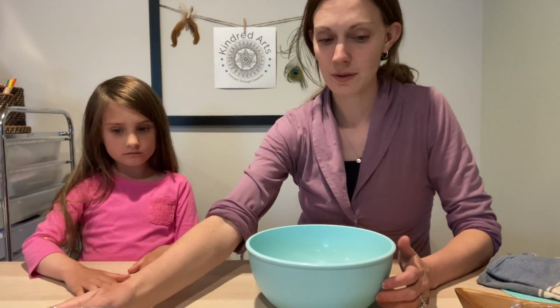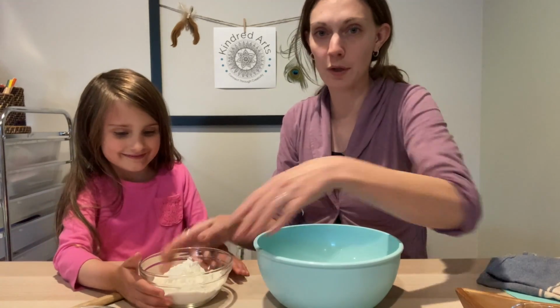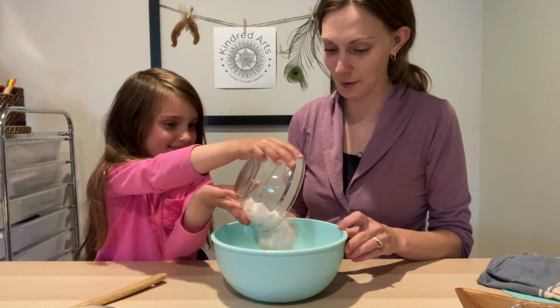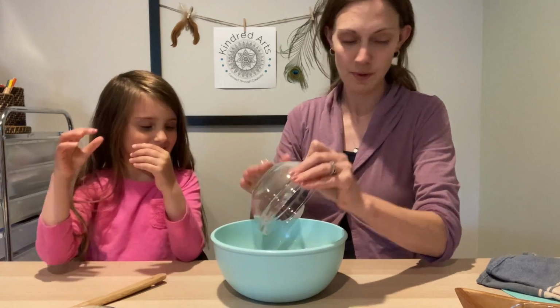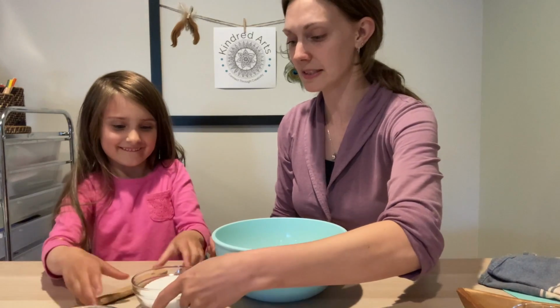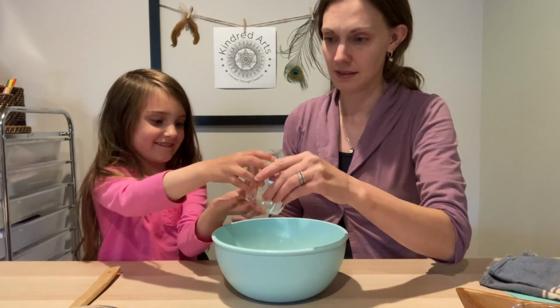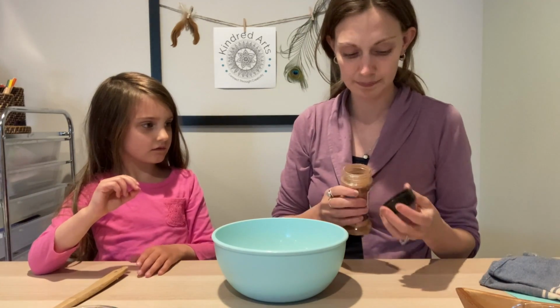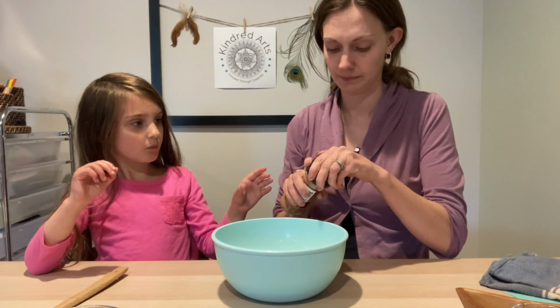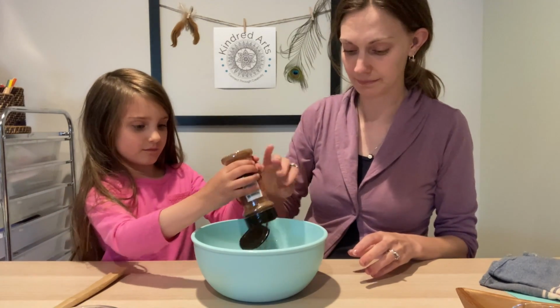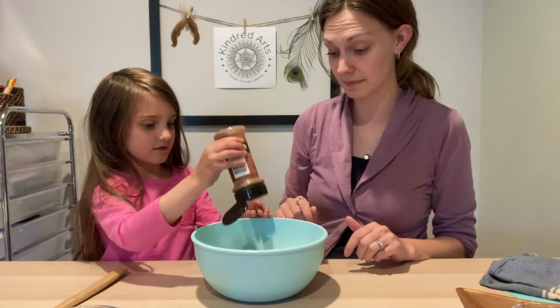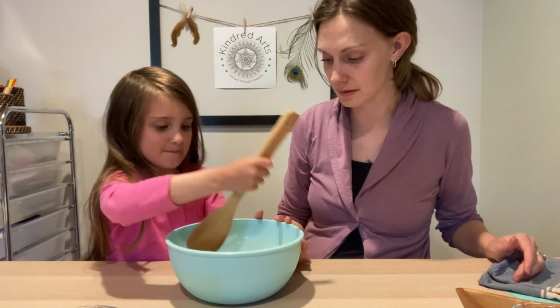We also always keep a towel handy when we're doing activities that involve water or anything messy. So we are going to start by having Calla dump our flour into our mixing bowl. Okay, go right ahead, the whole thing. Awesome. And then our salt. And then we are going to do a pretty generous pour of our cinnamon. Can I help? You may. All done? You can do a little more, actually. More. All right, we're going to mix our dry ingredients together with our mixing spoon.